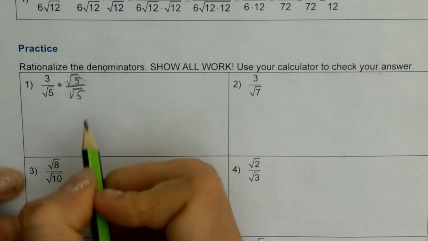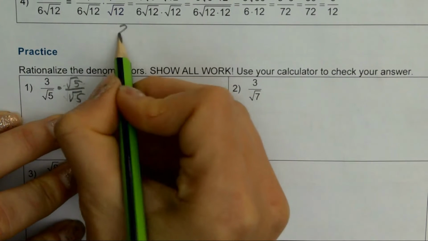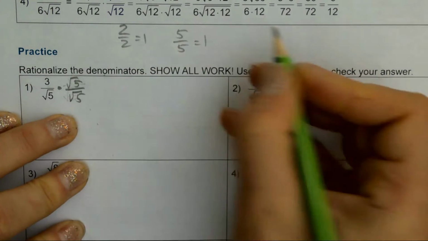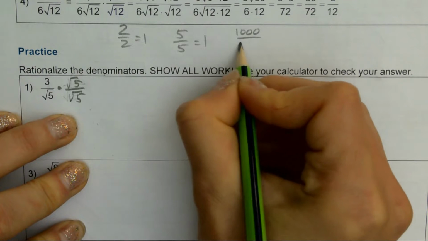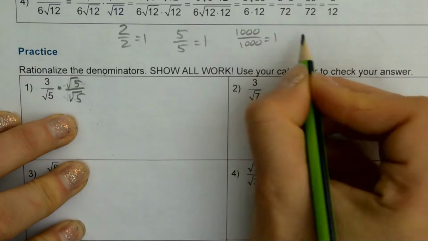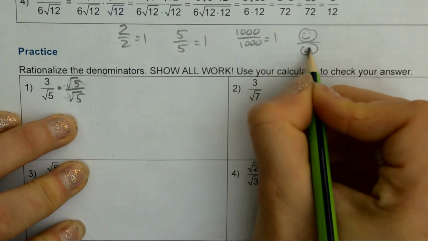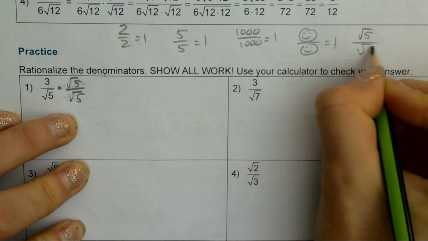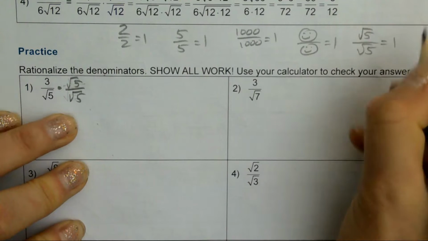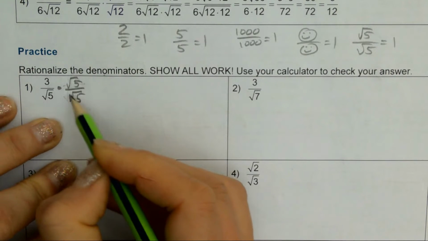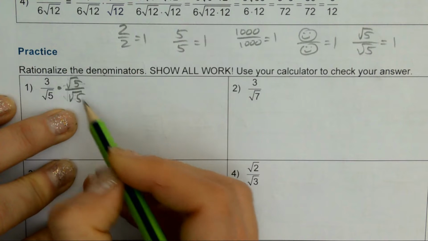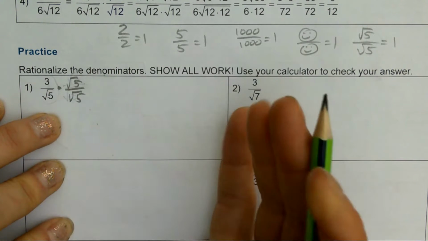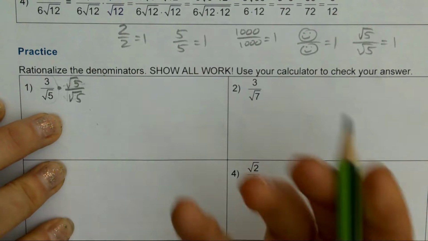Why do we do that? What's 2 over 2? 1. What's 5 over 5? 1. What's 1,000 over 1,000? 1. What's happy face over happy face? 1. What's root 5 over root 5 equal to? 1. So really I'm multiplying this by 1, but it doesn't really look like 1. So I'm not changing the value of it, but I'm changing what it looks like.